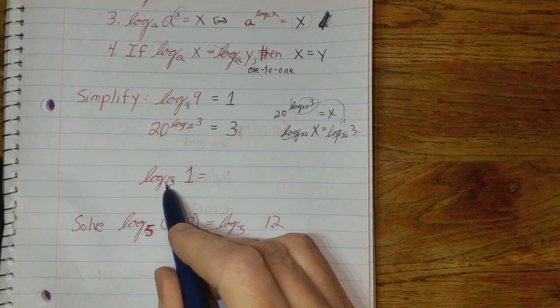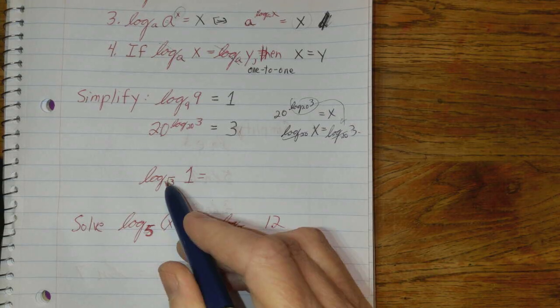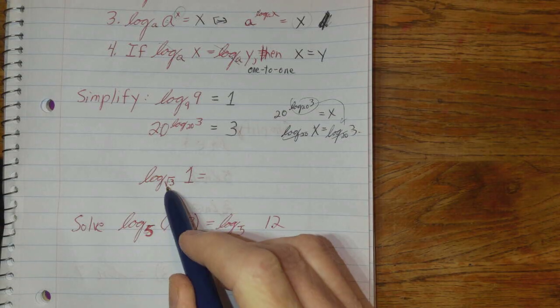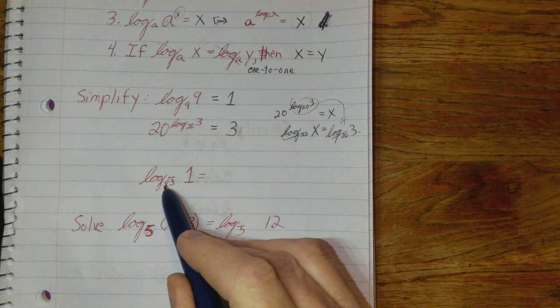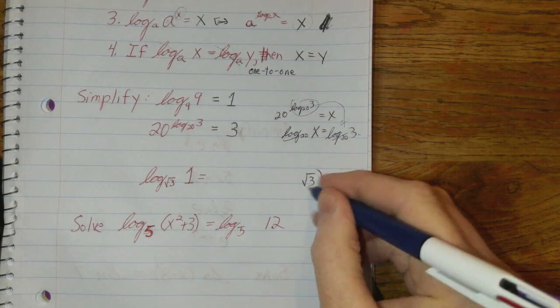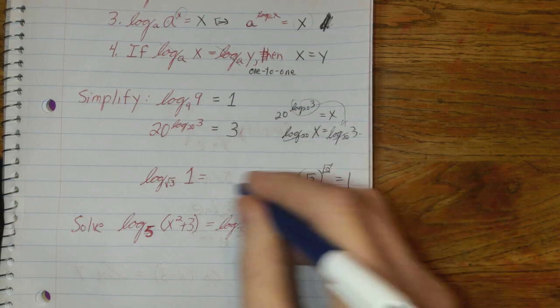Okay, log base square root of 3 of 1. This is a strange base, but it's one that's allowed as long as you're positive with that. Well, the square root of 3 to what power would equal 1? The answer is 0.